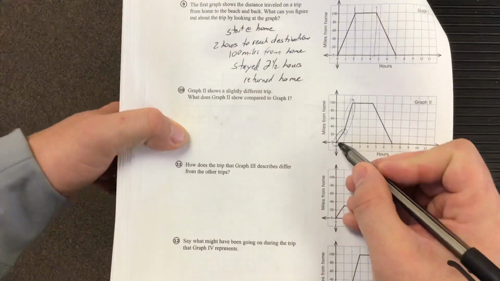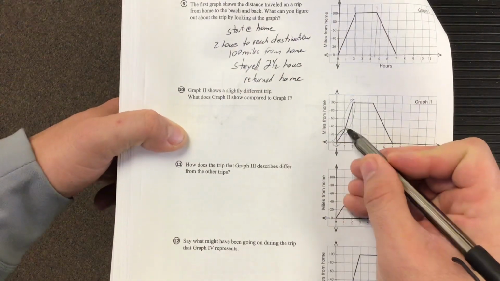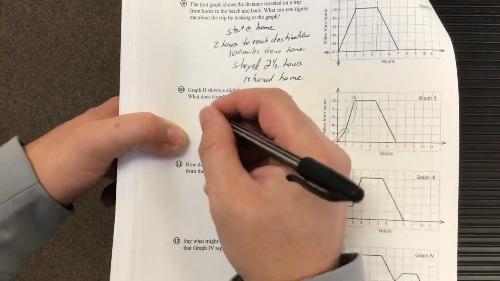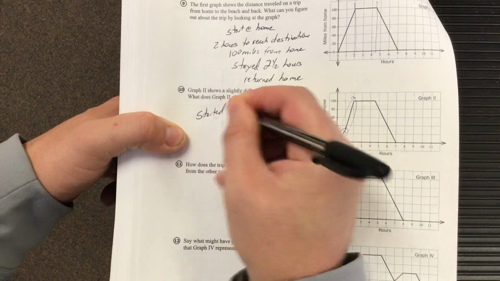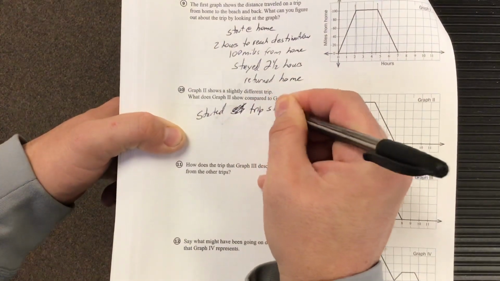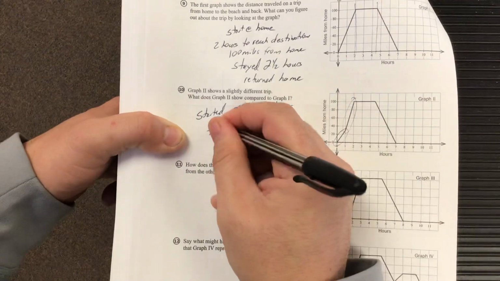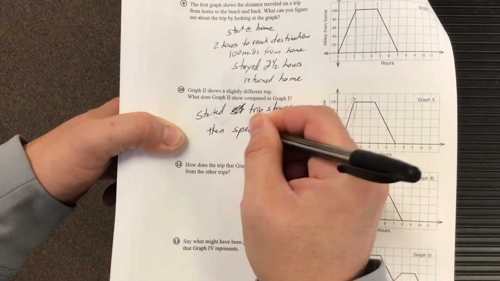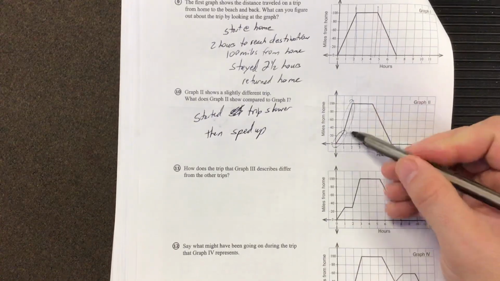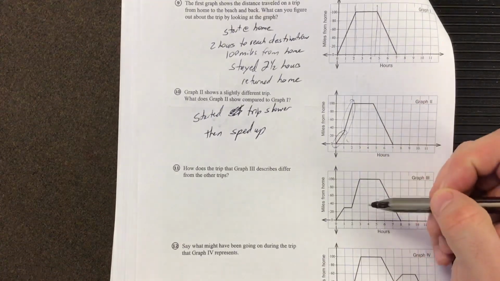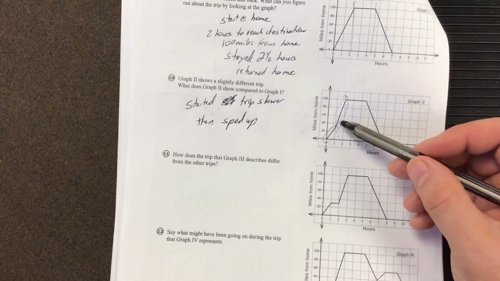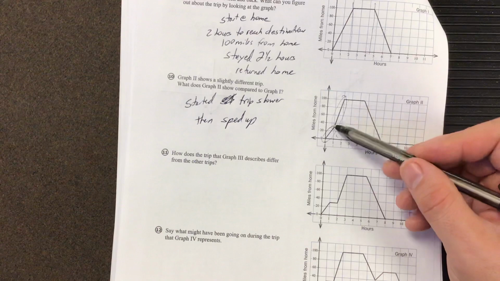So maybe you were in the city before you reached the interstate, and the traffic was bad. So I'm just going to put started trip slower, then sped up, and then it went a constant rate until we got there. So 75 miles an hour or whatever that is, we could figure that out. Actually from 30 to 100, so this one's actually 70 miles an hour.